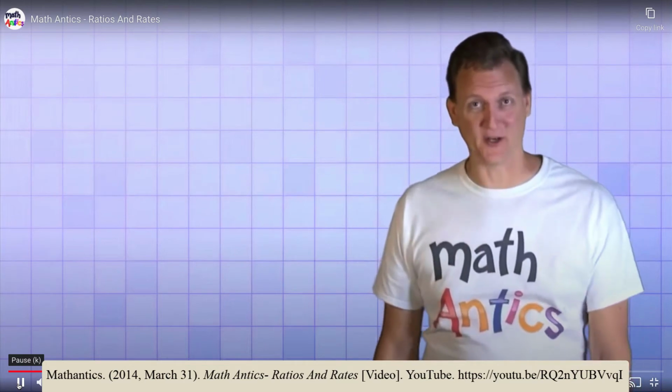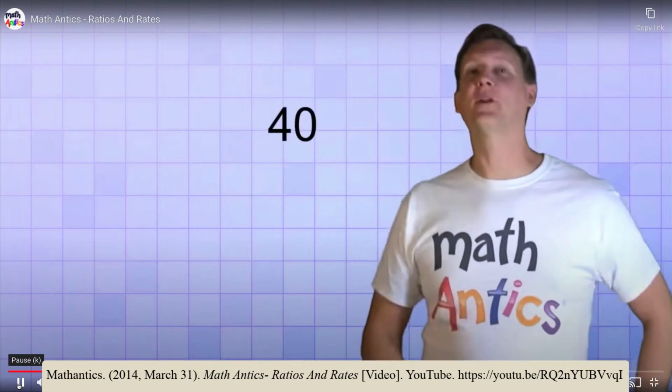Here's another good ratio that you might use in your car. 40 miles per hour. Aha! Didn't you say that a ratio was a relationship between two numbers? But 40 miles per hour is just one number. Looks like someone's got some explaining to do.